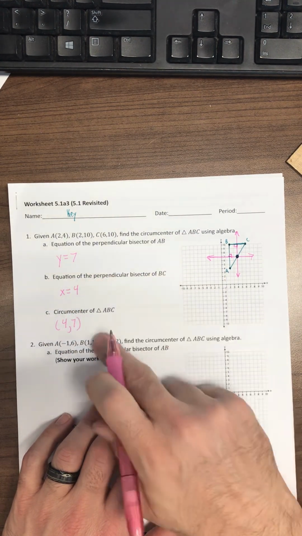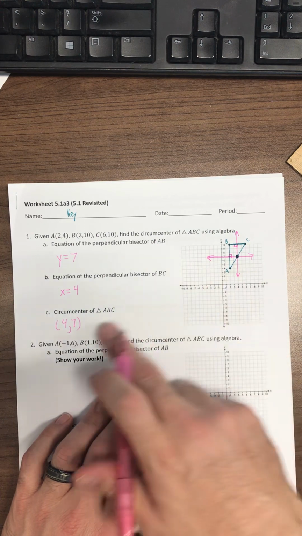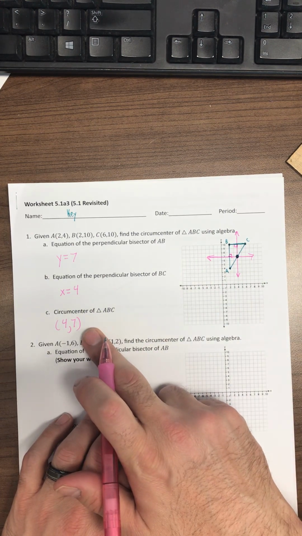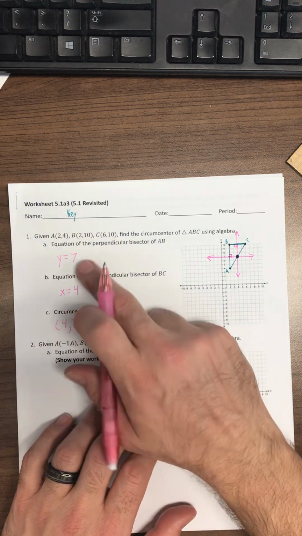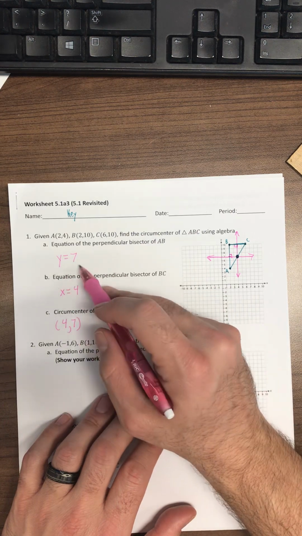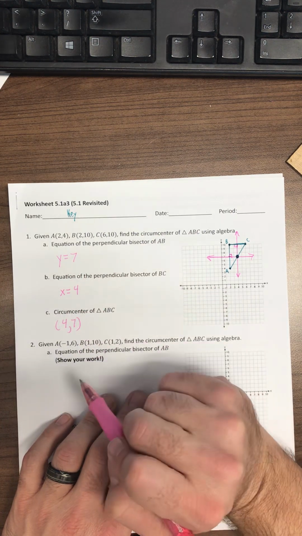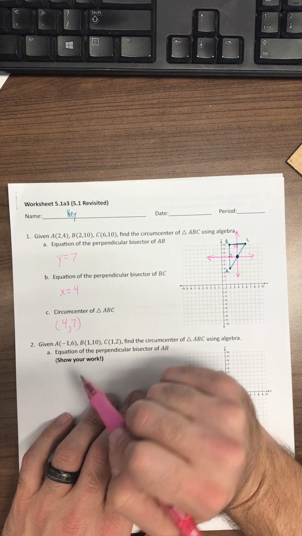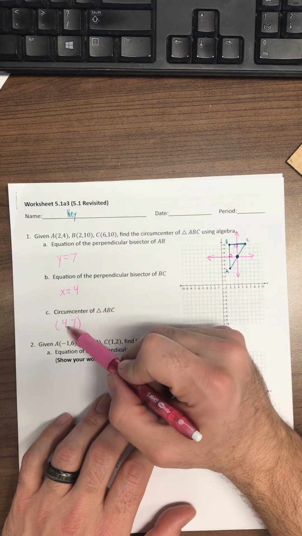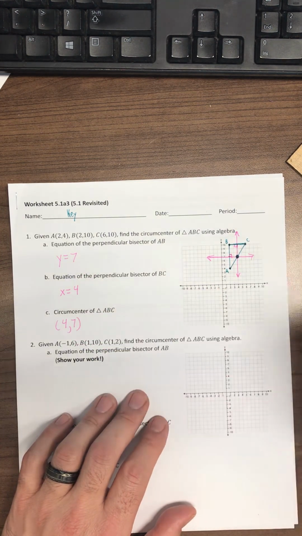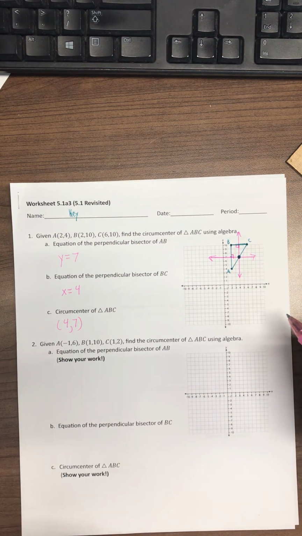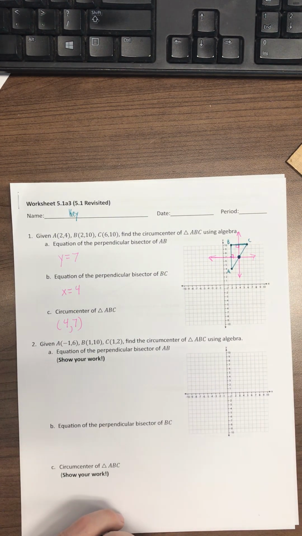But we're not supposed to do this graphically. We're supposed to do it algebraically. So how do we do that? Well, we solve this system. Do you see it's a system of equations? y equals 7, x equals 4. That's a system. But clearly x equals 4 and y equals 7. In other words, the system is already solved. There we go. Points in the bank.